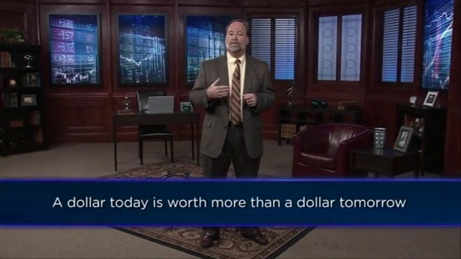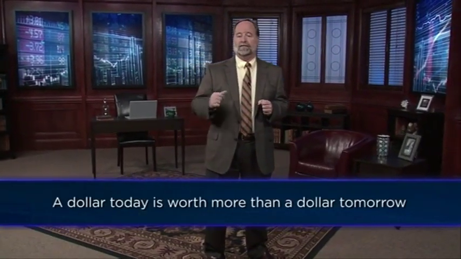The concept of the time value of money is the notion that, for most people, $1 today is worth more than $1 tomorrow. To see whether this is true or not, consider how you would react if someone were to offer to sell you a promise to pay you $1 a year from now. How much would you be willing to pay for this promise? Probably less than $1. But why?